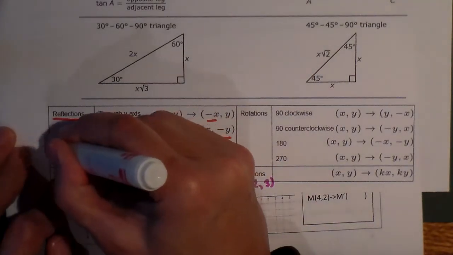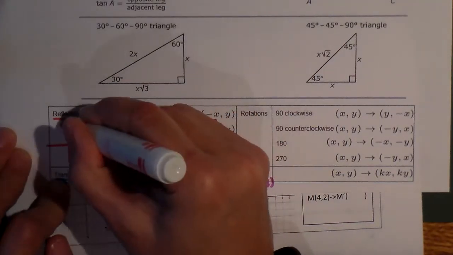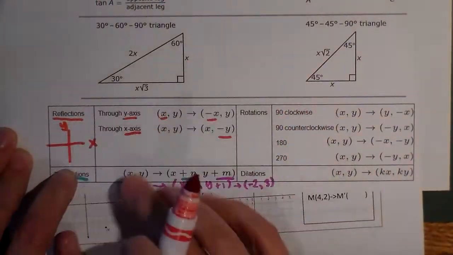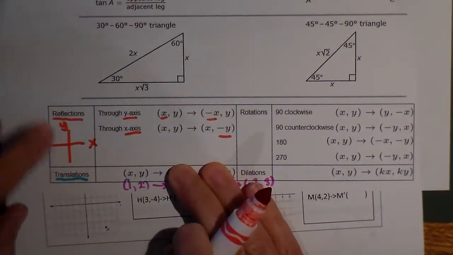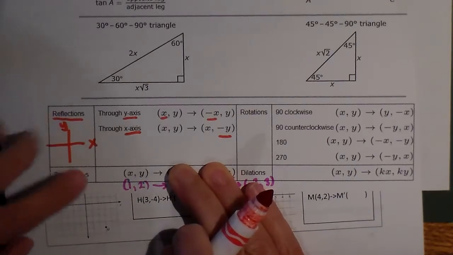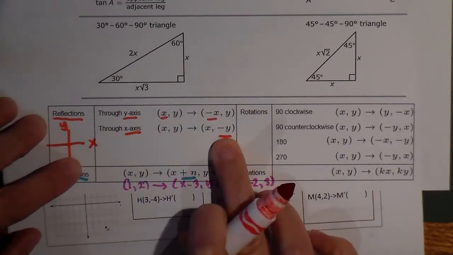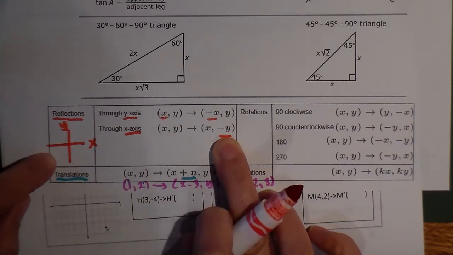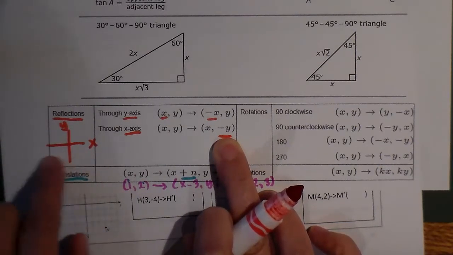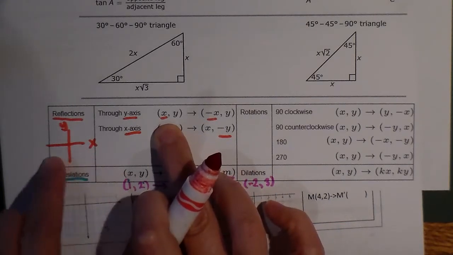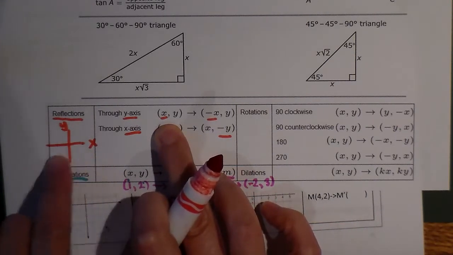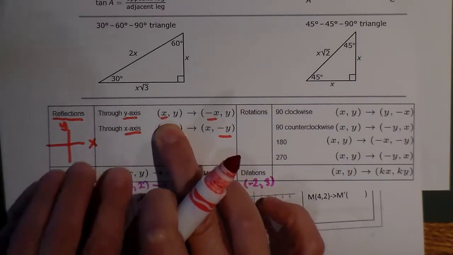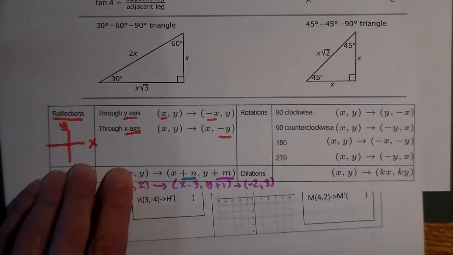So remember, this is your x-axis and this is your y-axis. So if I use the x-axis as my mirror and I take a point here and I flip it over the x-axis, my y value is going to change sign. So if I was at +2 and I flip it over here, it becomes -2. If I flip over the y-axis, my x value is going to change. So if my x was at 6, it's going to become -6. Or if it was at -6, it's going to become 6. So that's how you do the reflections.